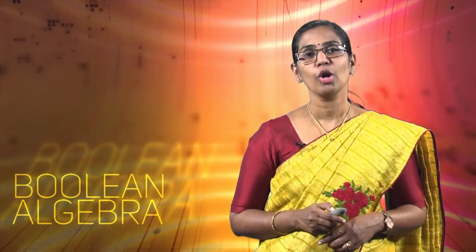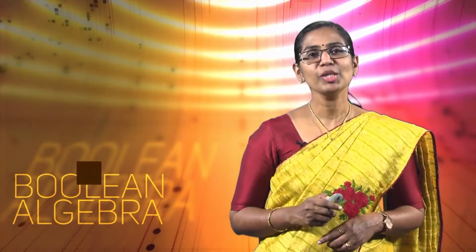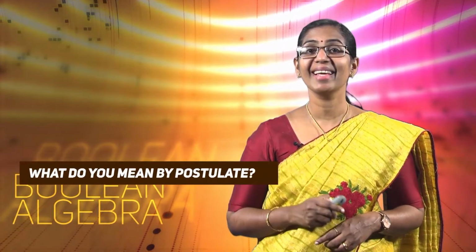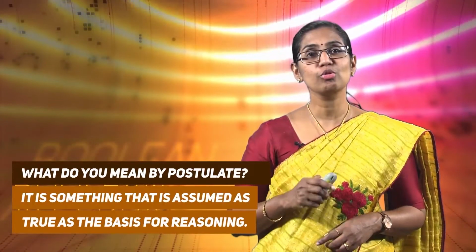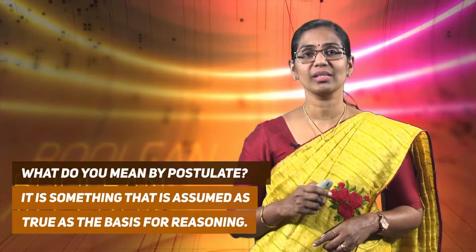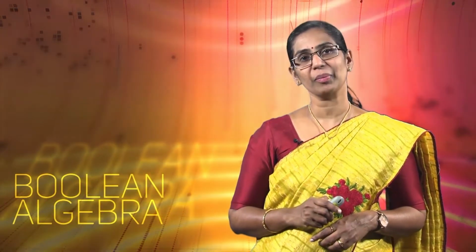Moving on to the next topic, let's discuss the postulates of Boolean algebra. What do you mean by postulate? In a literal sense, it is something that is assumed as true as the basis for reasoning. It is the same case here. Postulates are the basic axioms of the algebraic structure. They don't need any proof, rather they are used to prove the theorems of Boolean algebra.